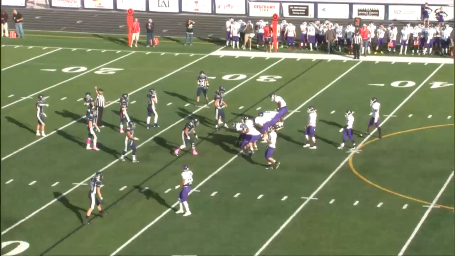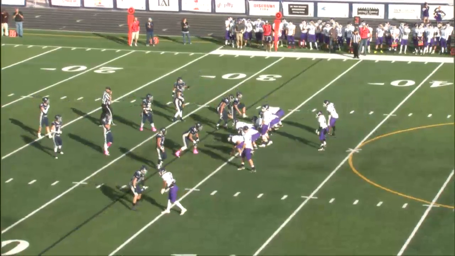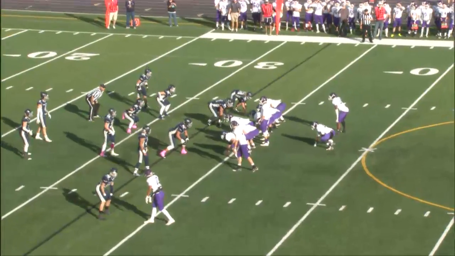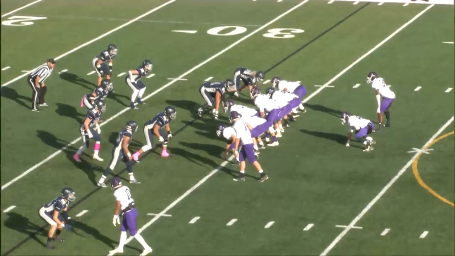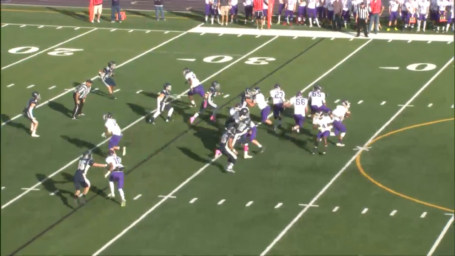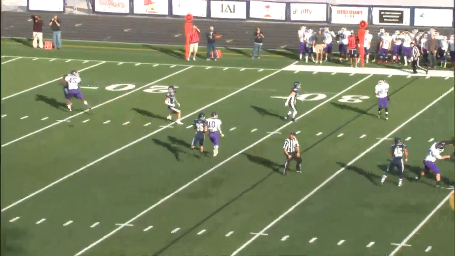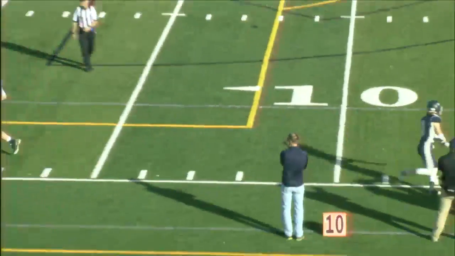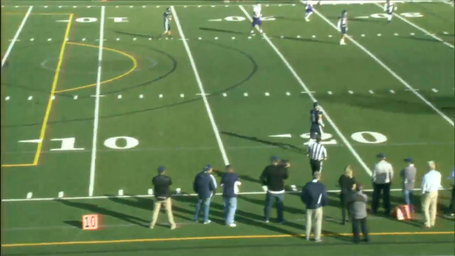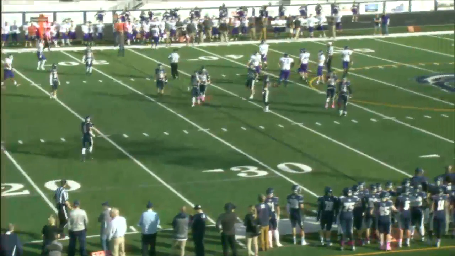From this distance, even with the wind to their back, I'm not sure if they are in field goal range. This would be well beyond 50 yards if they don't gain some yards here. Okay, again, little counter. Udy back to pass. And incomplete. That'll be 4th down. 4th and 15. Let's see what the Bees do here.